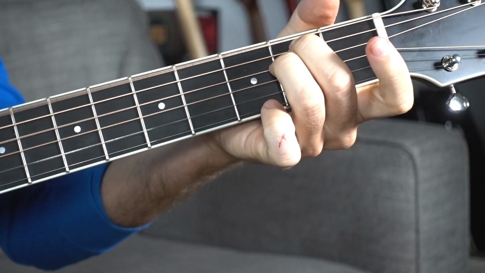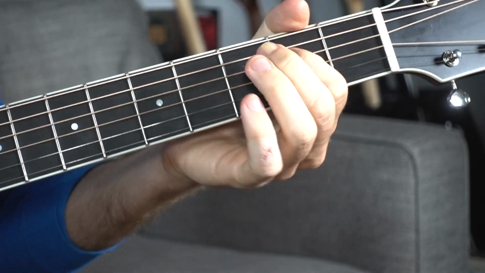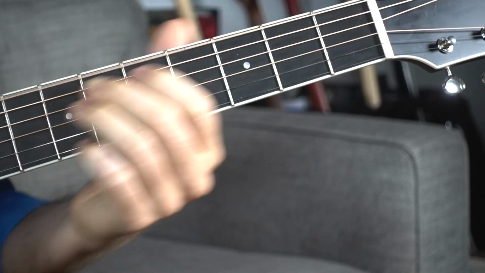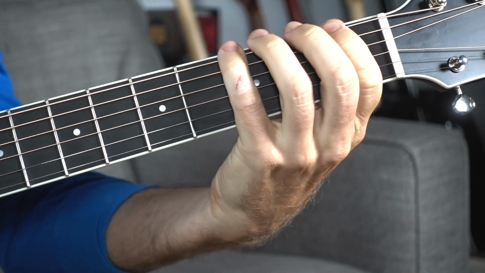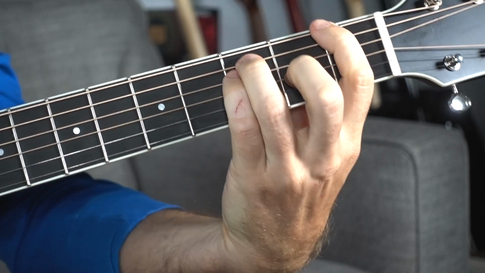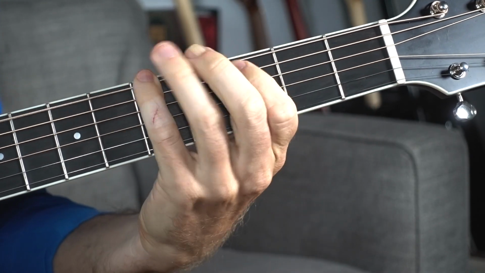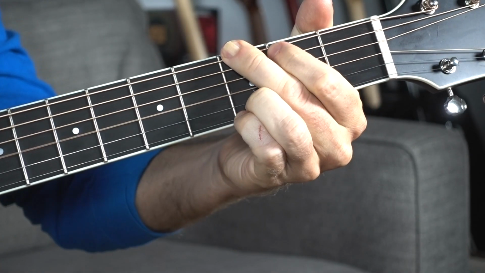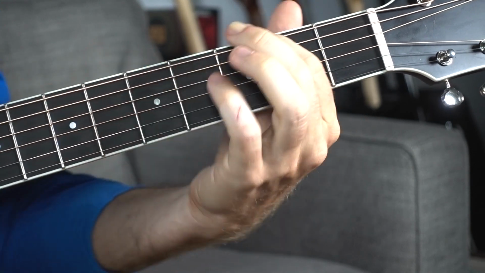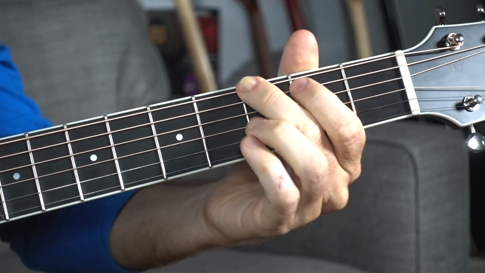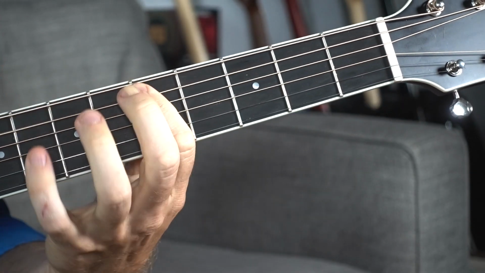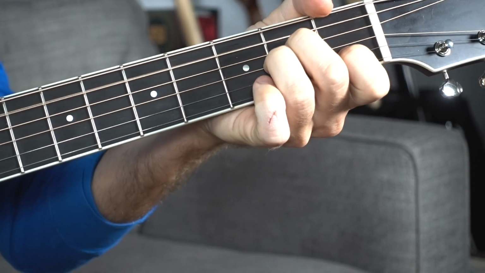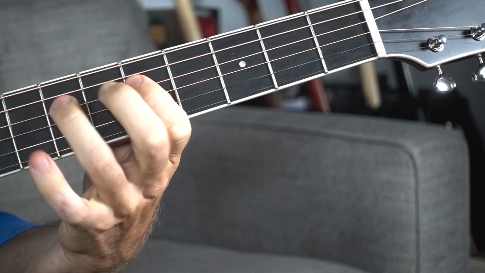E minor. Major, to G major, A minor, and on C.